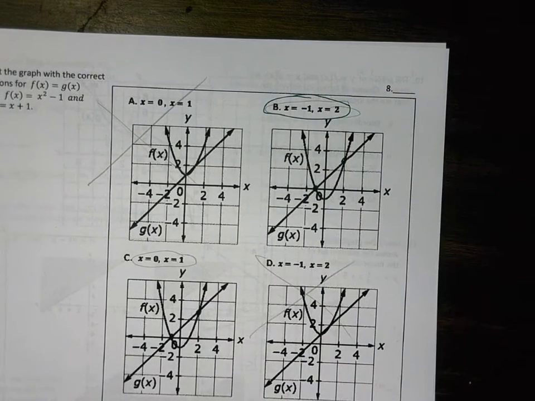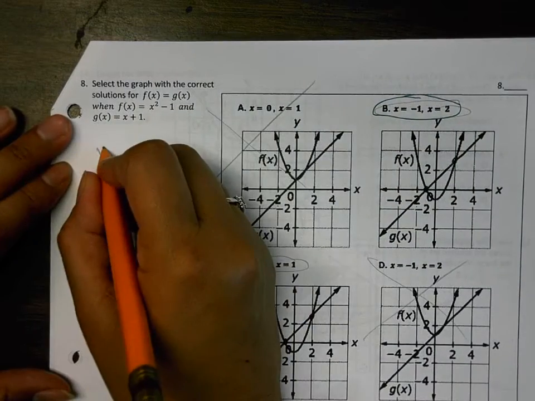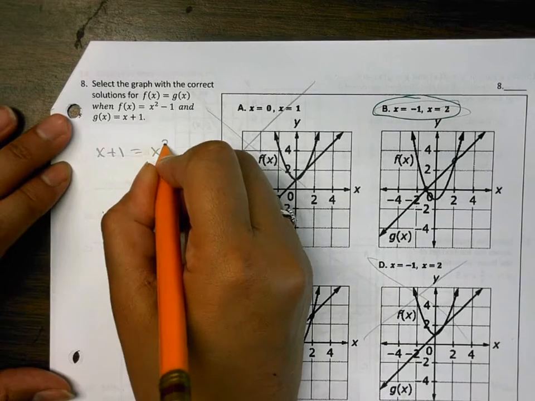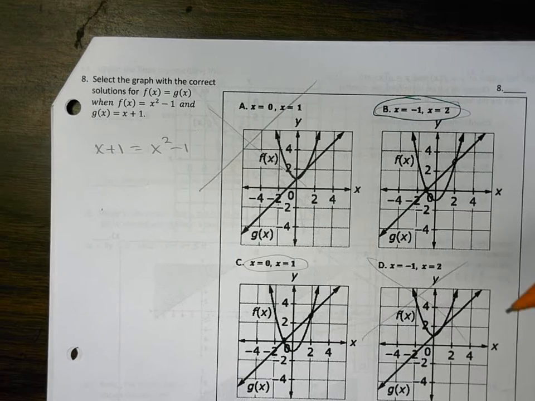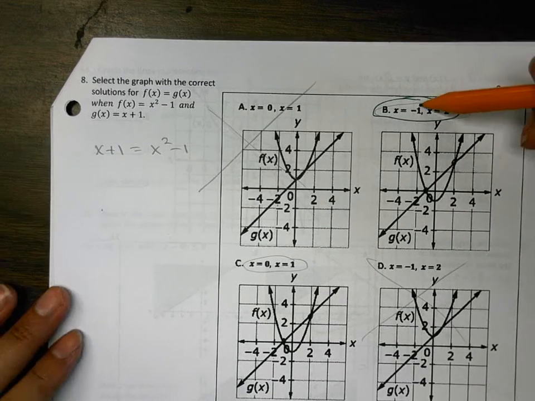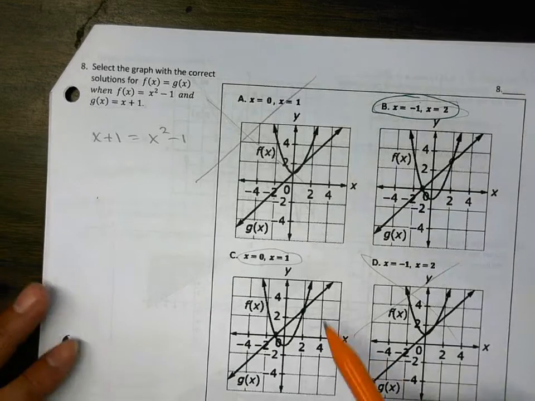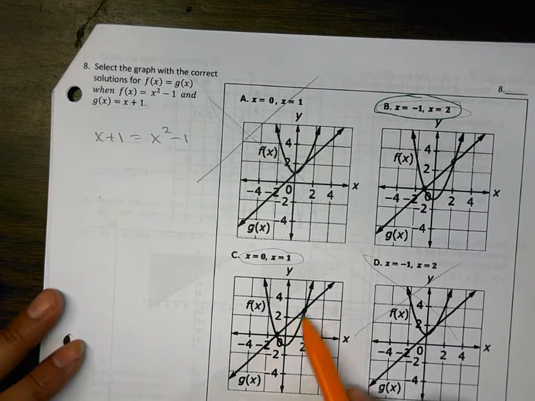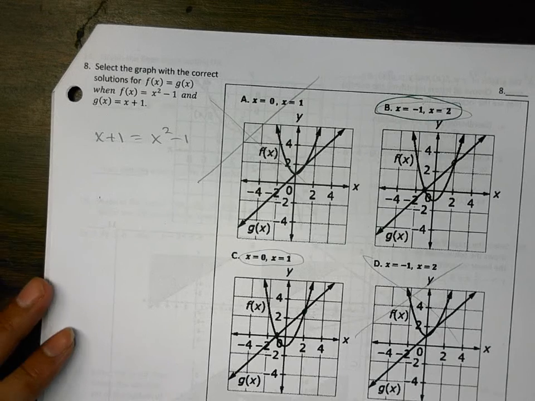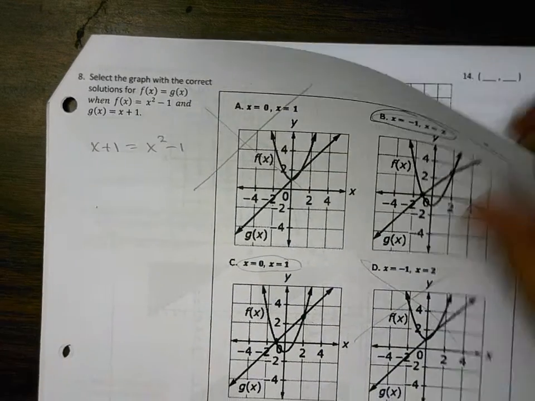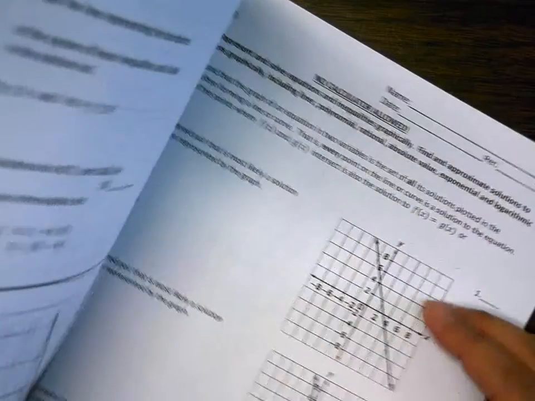That makes sense. Another way you could have done it is set them equal to each other. x plus 1 equals x squared minus 1. Move over the x, move over the 1, and factor and solve, and you'd end up with -1 and 2. Or, again, looking at the graph and telling, like Zach said, that these two points are not 0 and 1. All right? Any others from this packet before we move on to the next one?